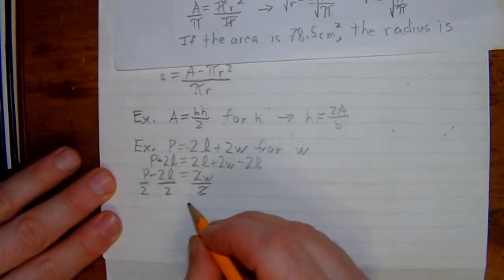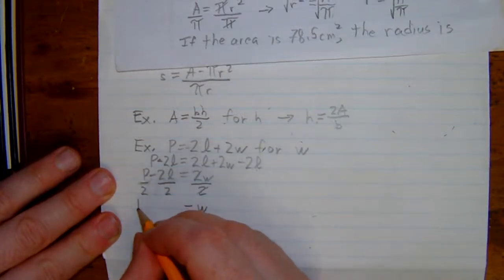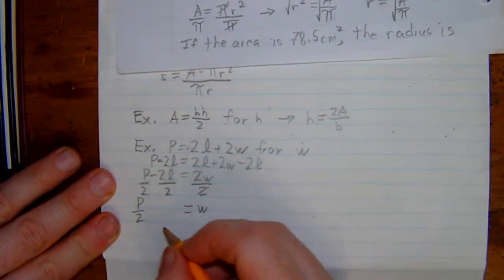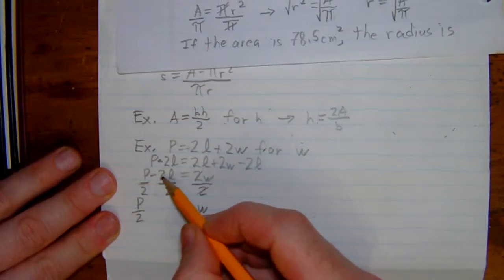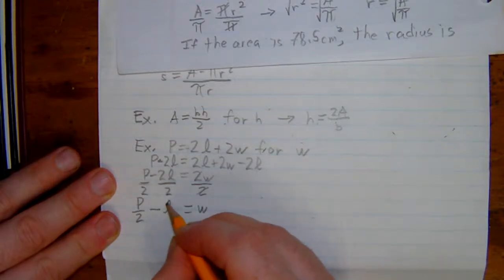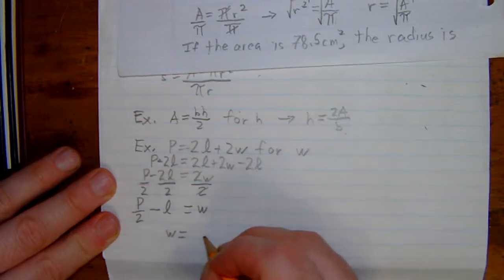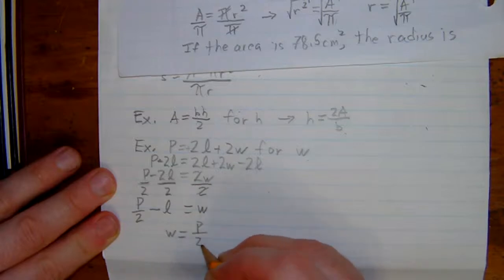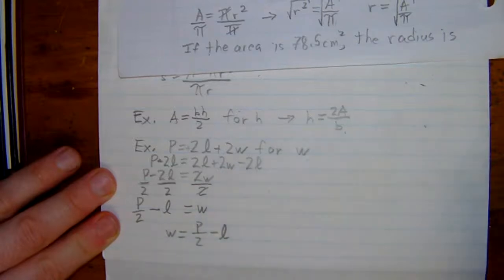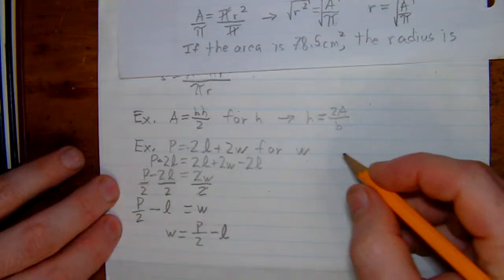So 2 divided by 2 is 1. 1 times W is W. P divided by 2, there's nothing we can do to simplify that. But here we have 2 divided by 2. That's 1. So it's just minus 1L or minus L. And then we can turn it around because tradition is that we put the isolated variable on the left side, and we get perimeter divided by 2 minus the length gives us the width.